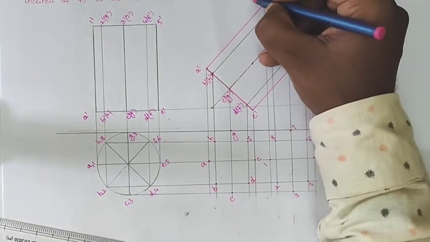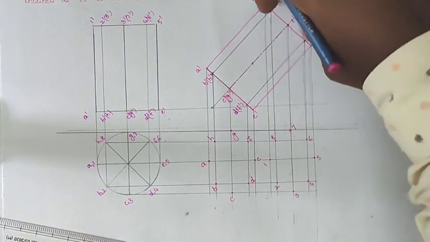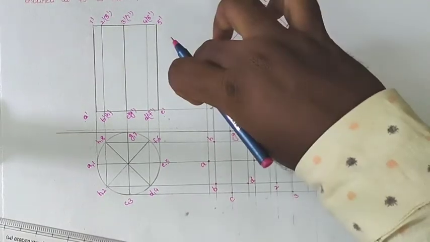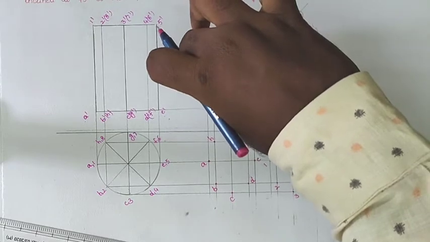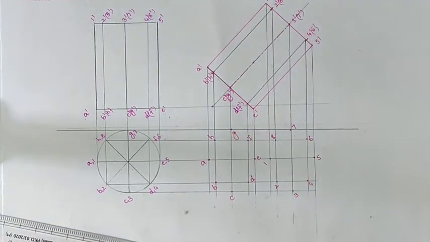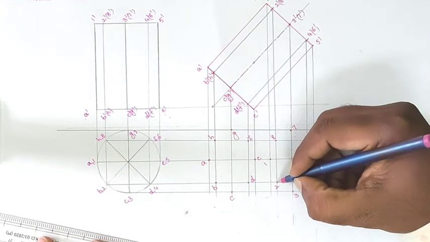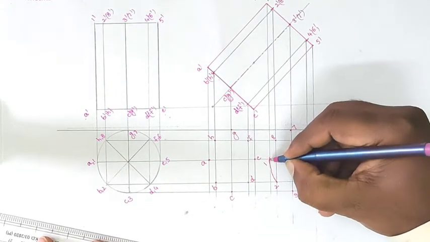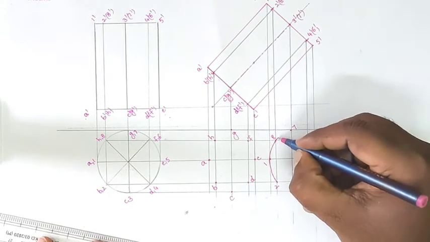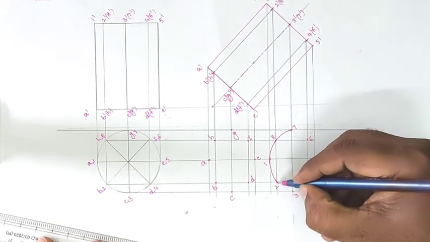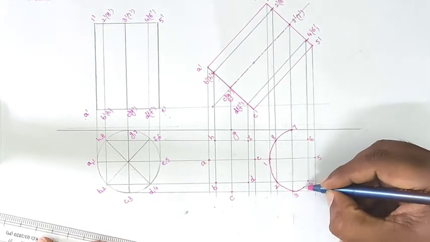Whenever you see the object from the top view direction, this face will be clearly visible, and in this face half of the portion will be visible and the remaining half will be invisible. So first of all I am joining 1, 2, because it is visible. I am joining all the points using freehand sketch.